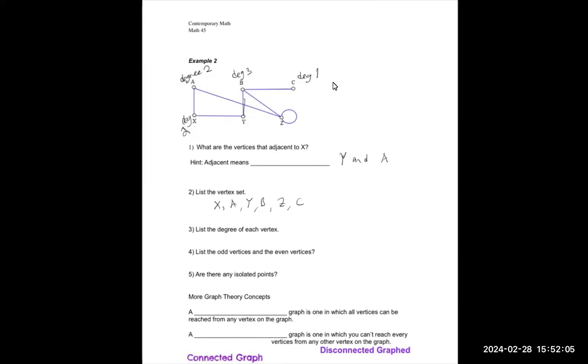Now, something important here, you see how these lines cross? It doesn't actually mean that I can change direction there. There's not a meeting. There's not a vertex there. Think about freeways, where one is going right underneath the other. I cannot get off this freeway and start going the other direction.